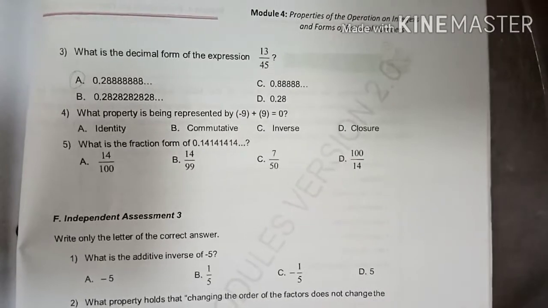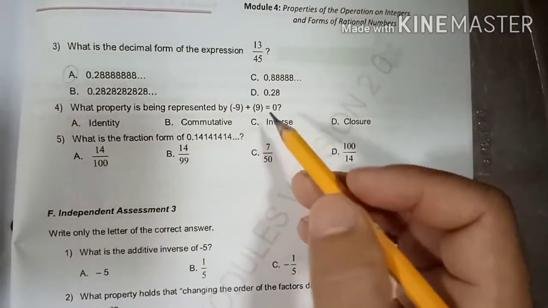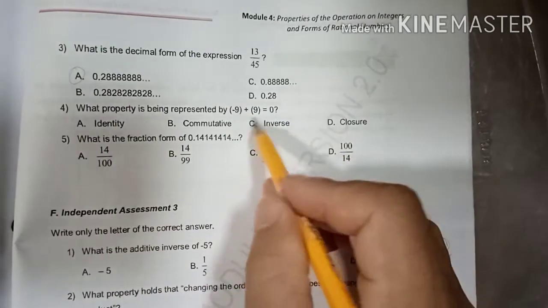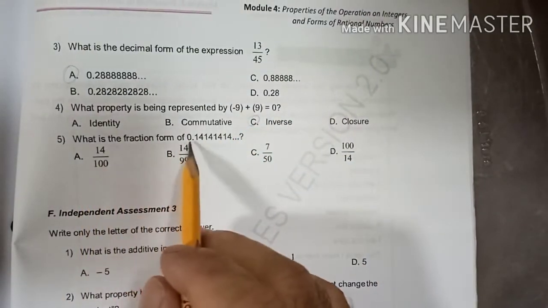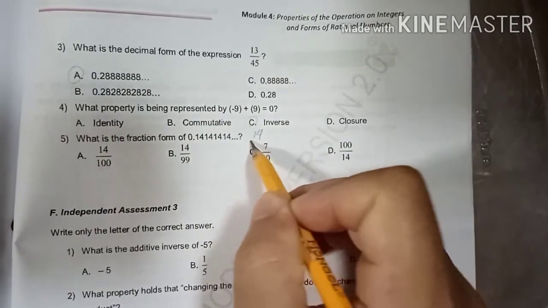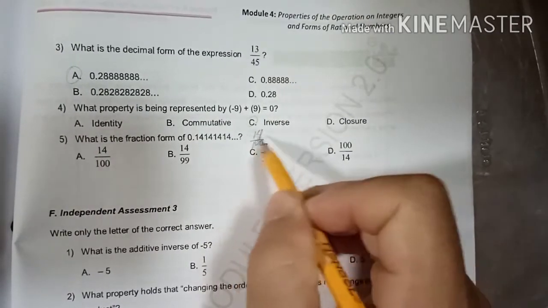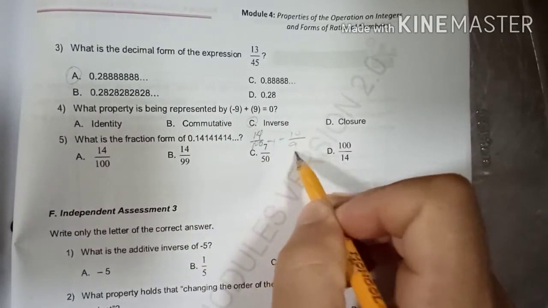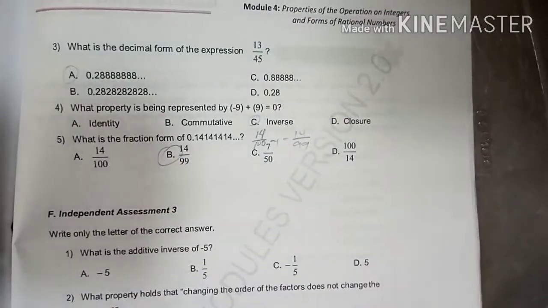Next, number 4. What property is being represented by -9? This is additive inverse. What is the fraction form of 0.14 with a vinculum? Okay, that's 14 over 100, because hundredths, minus 1, that's 14 over 99. Okay.